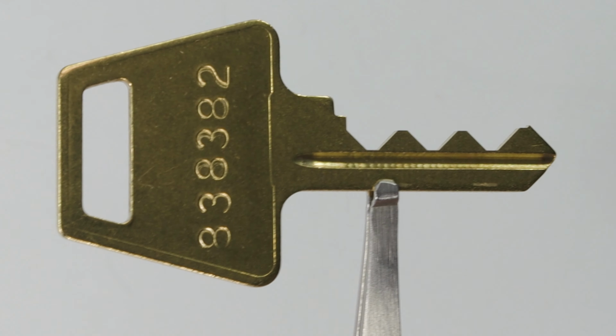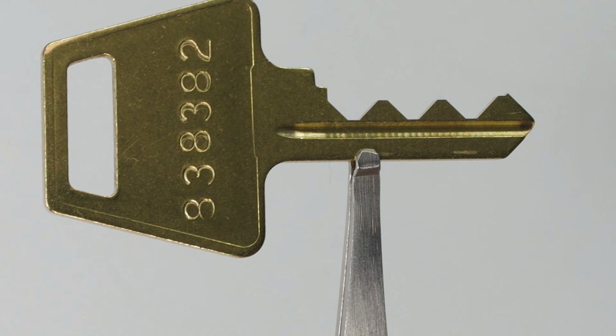Another thing that can happen is that you have a key that does insert in the lock but doesn't get stuck, and you start to really wear down the key and the lock over time. Take a look at this key right here, 838382. My machine is able to cut it.